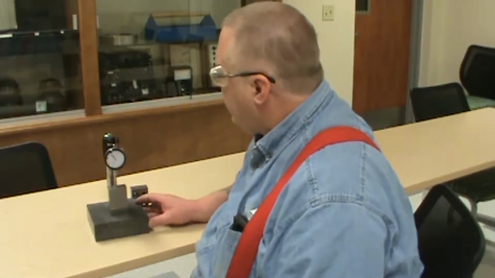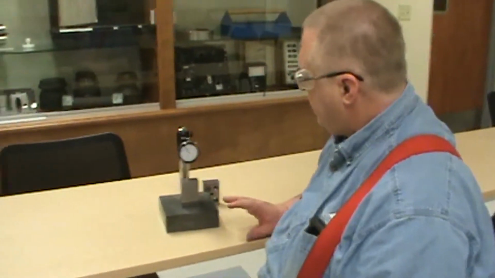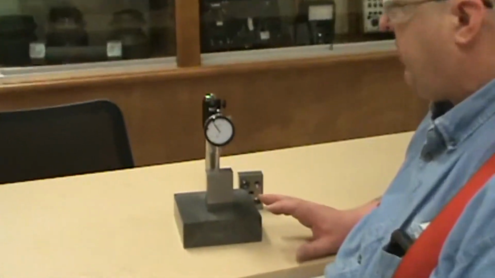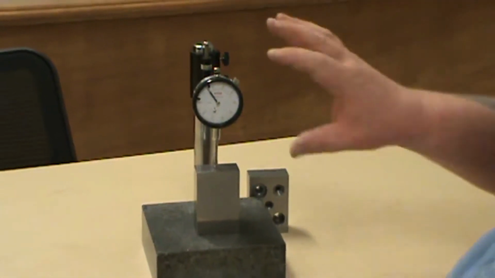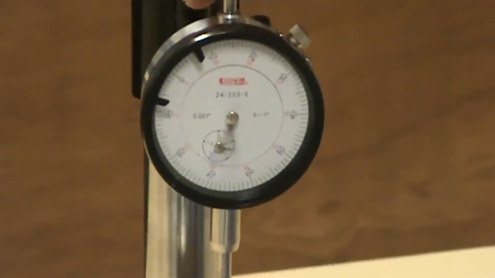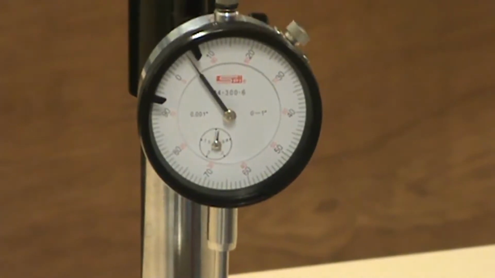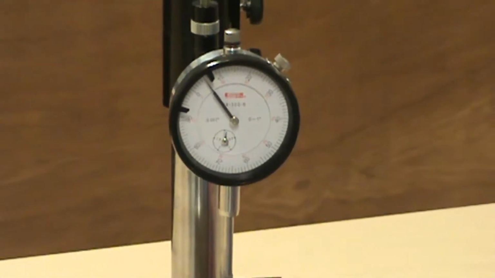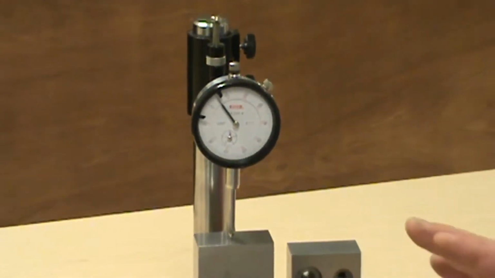Good morning again, and now we're going to talk about dial indicators, comparative measurements, and what does that mean. Okay, a dial indicator, and this is what this is up here. This happens to be a 1-inch travel dial indicator. It is not a measuring tool. Although we can use it for a measuring tool, it's not a direct measuring tool.